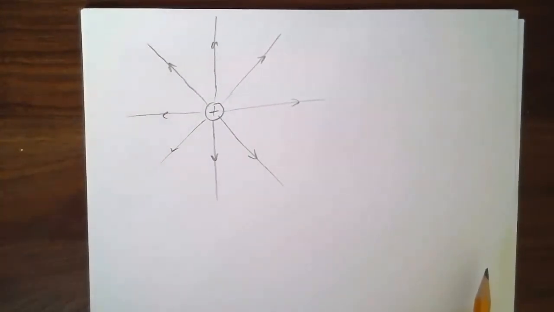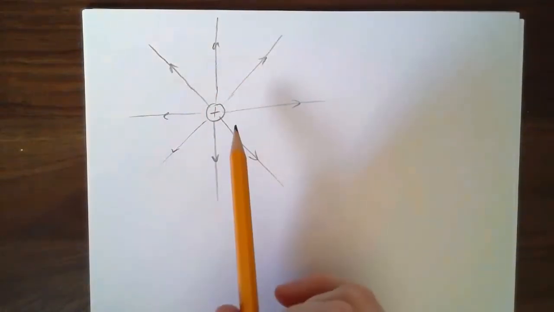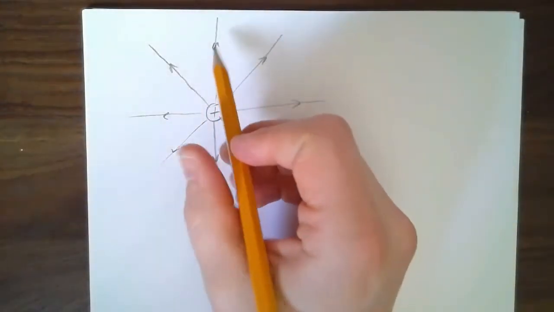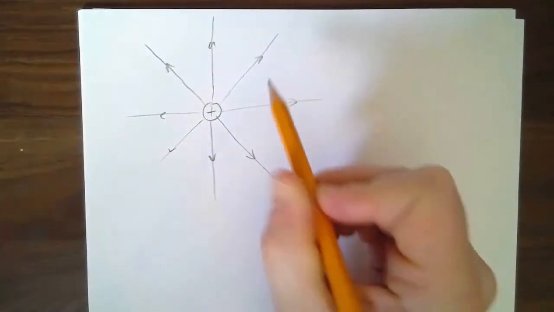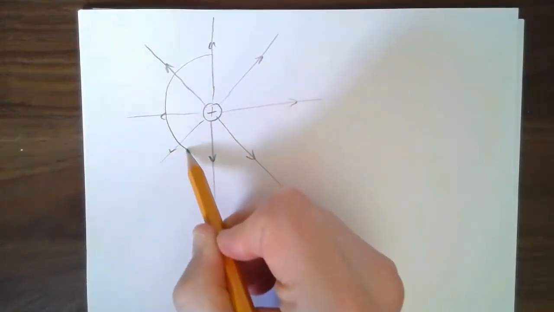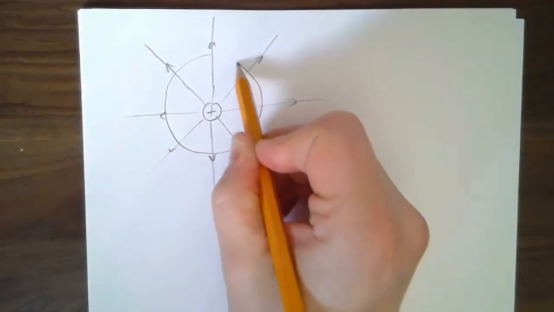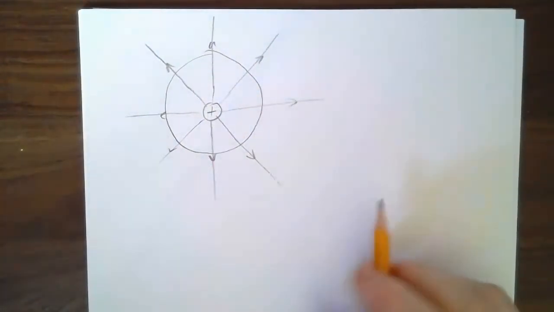So now let's imagine, you're going to think in 3D here, I'm going to put a ball around this charge. The charge is meant to be right in the center of the ball. This is poorly drawn, I do realize that.